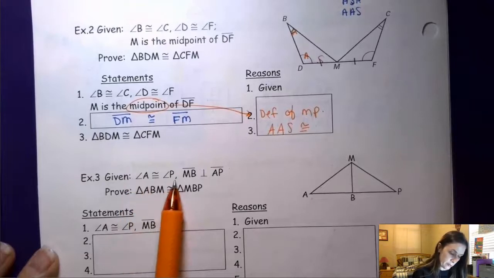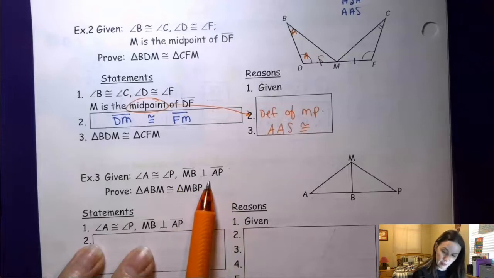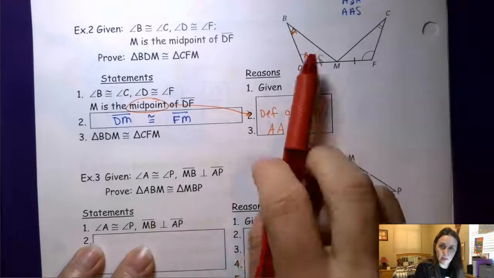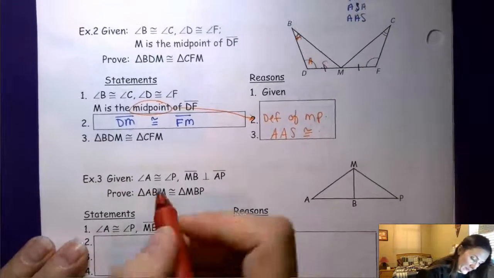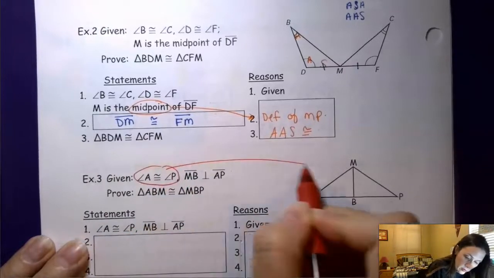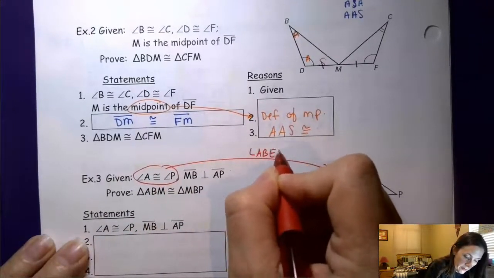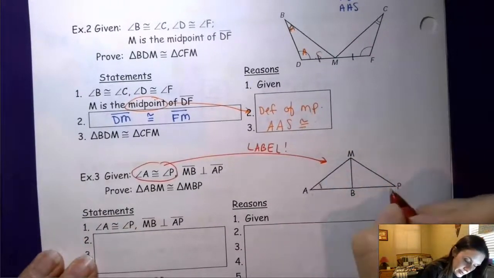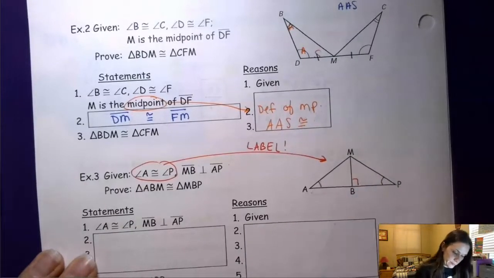Angle A is congruent to angle P. Line segment MB is perpendicular to line segment AP. Immediately, I mentioned up here as well, but they were already marked. If you have information here, you want to label it on your diagram. So I know that A is congruent to P, and I know that this is perpendicular.